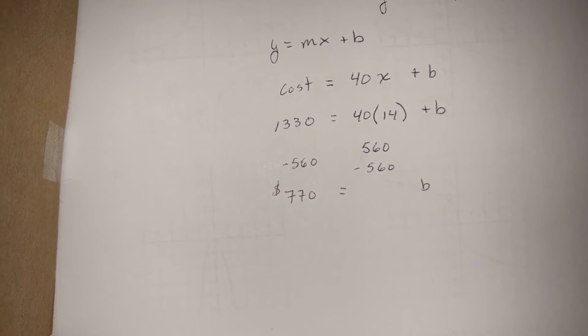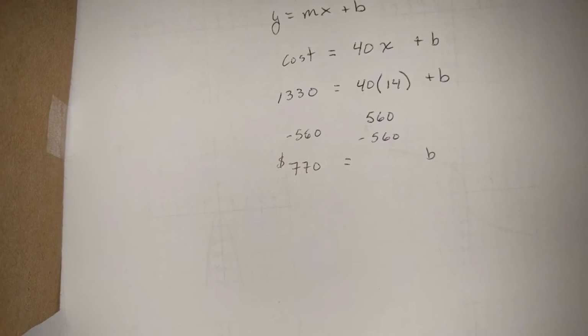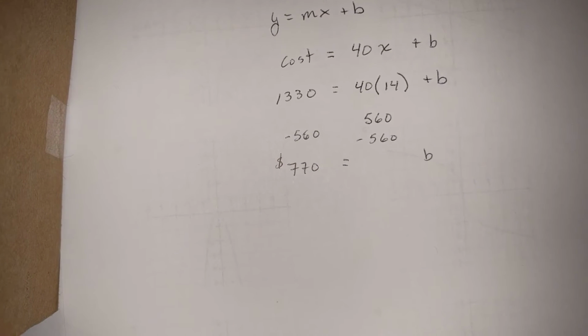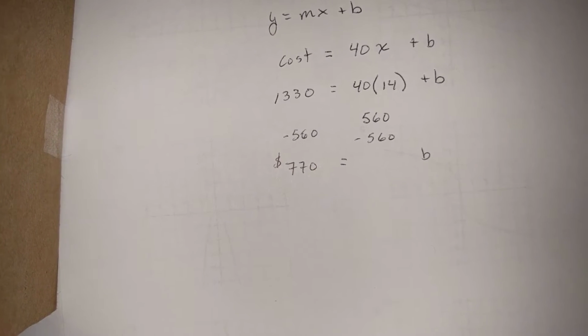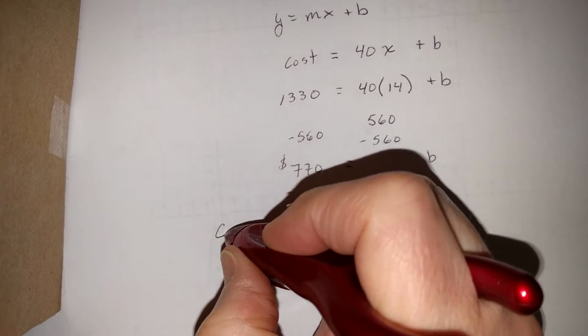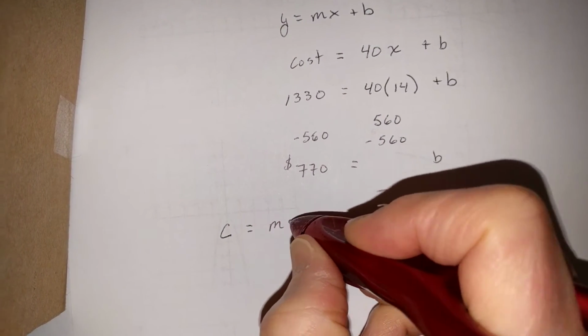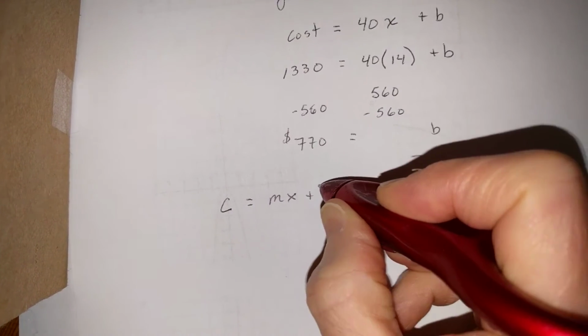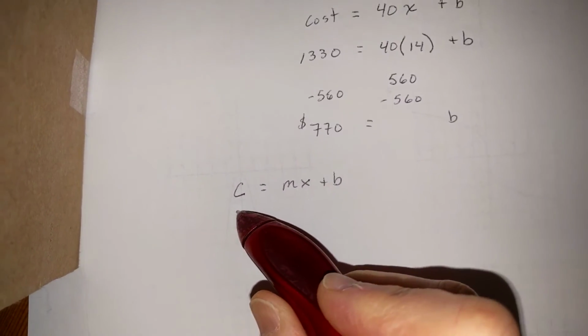Now that I have all this, it says write a linear equation that tells you the total cost, C, of making x lamps. C equals mx plus b. C is my total cost.